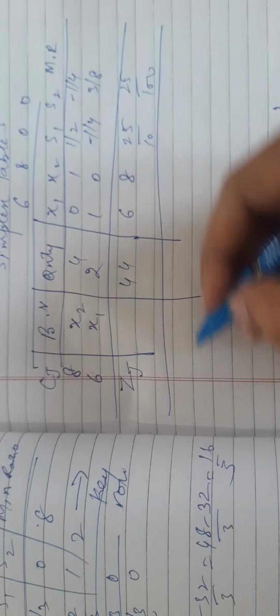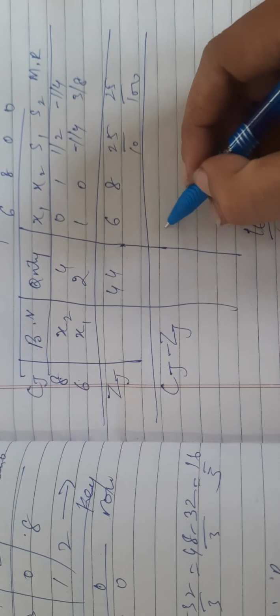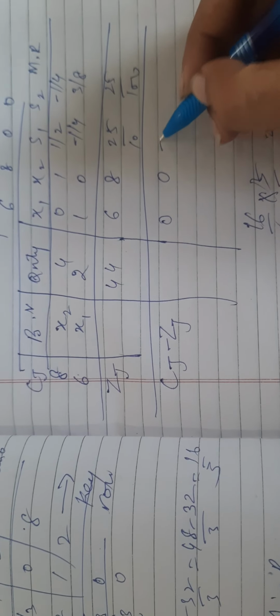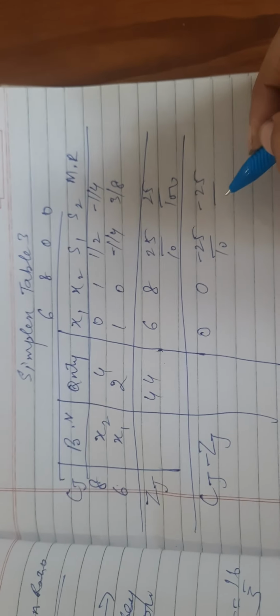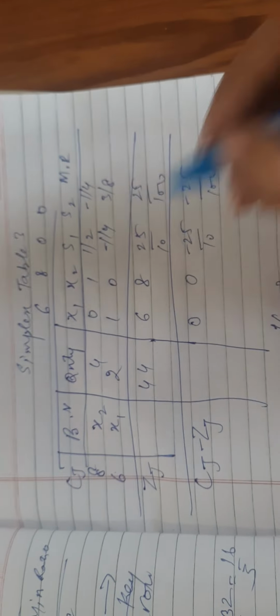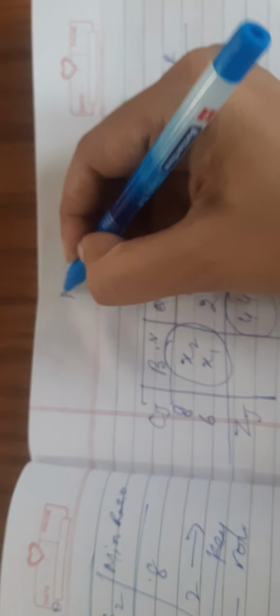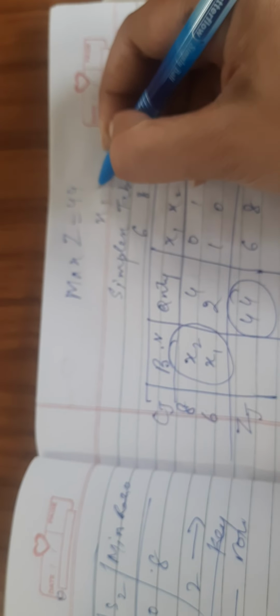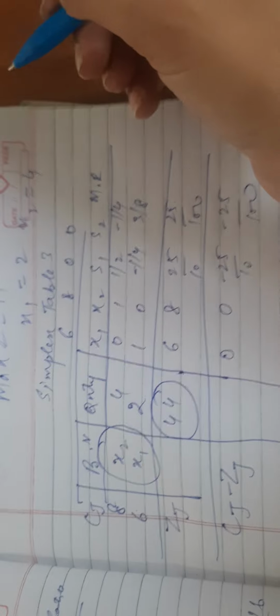Now Cj minus Zj would be the opportunity cost. 6 minus 6 is 0, 8 minus 8 is 0, this is minus 25 by 10, this is minus 25 by 100. So since the opportunity costs have become negative, I have achieved my answer. So this is the final value: maximize Z is equal to 44, where x1 is equal to 2, x2 is equal to 4. And I can put this in the objective function and check this.